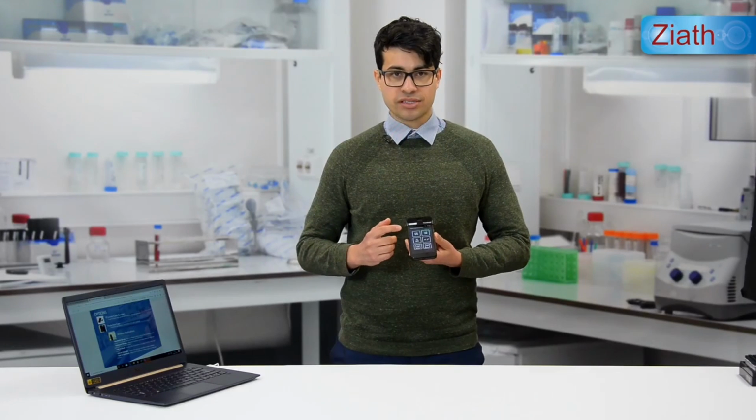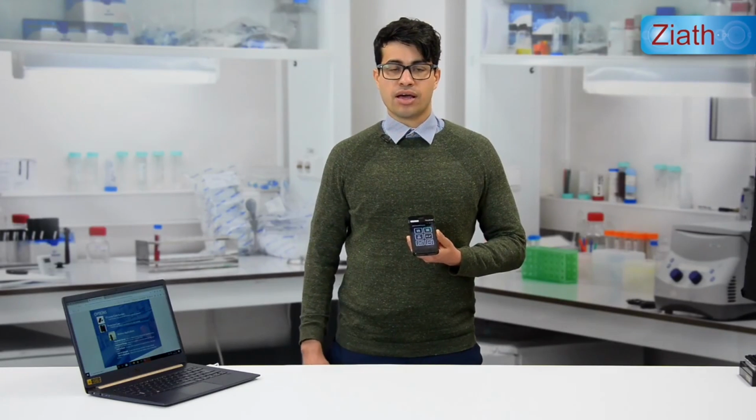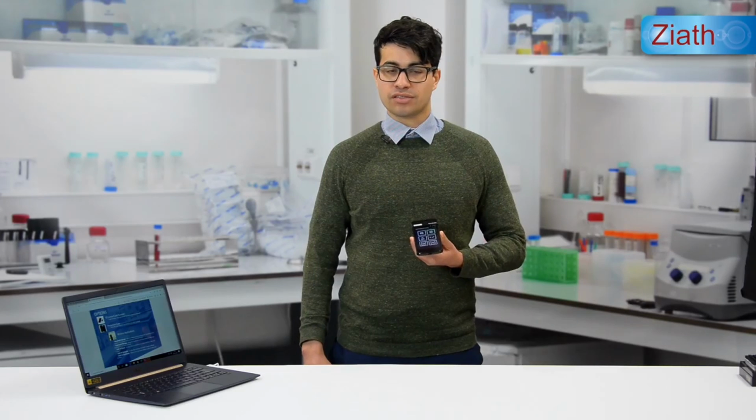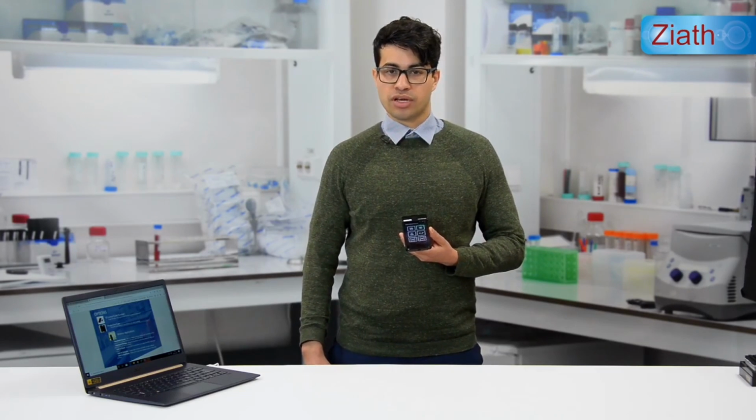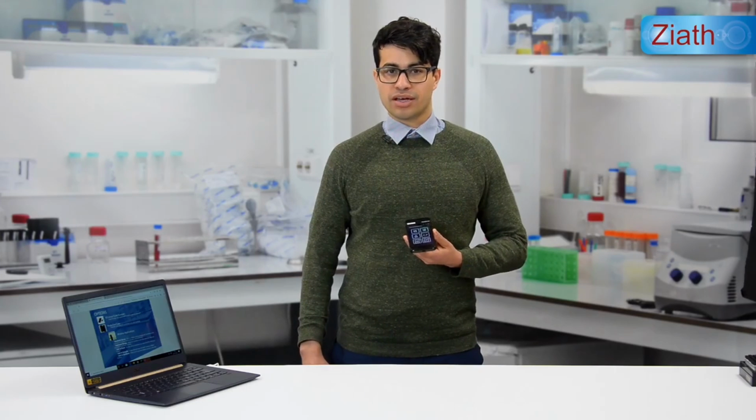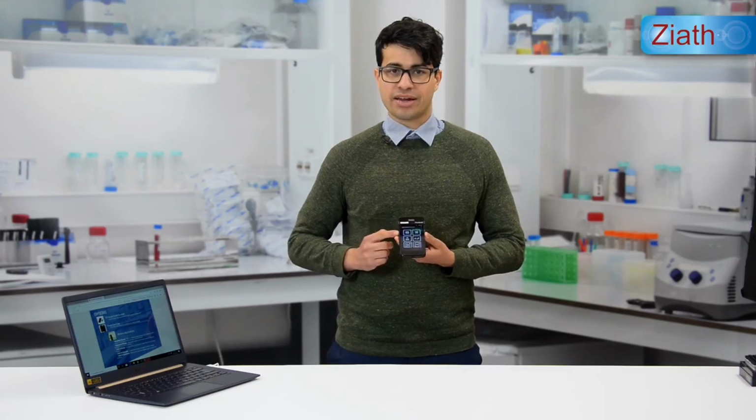The handheld device can also scan linear barcodes, that is 1D barcodes, with an extra attachment called the Opticon. They are paired via Bluetooth and when a linear barcode is scanned with the Opticon, it will appear on the handheld device.